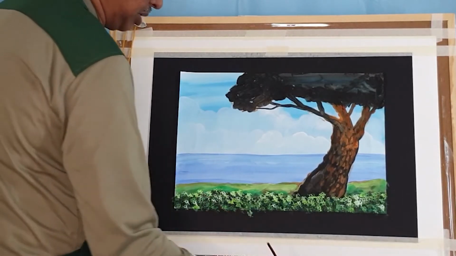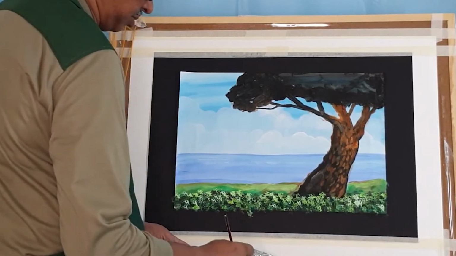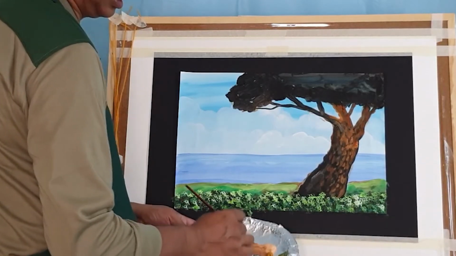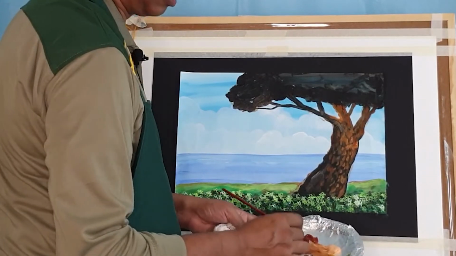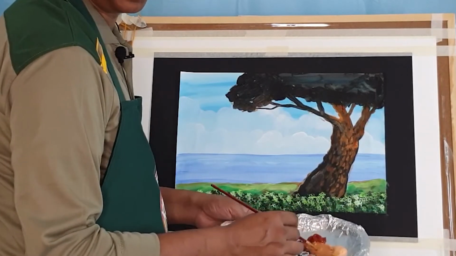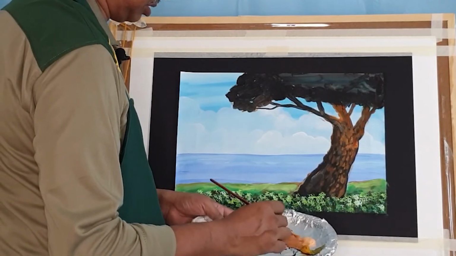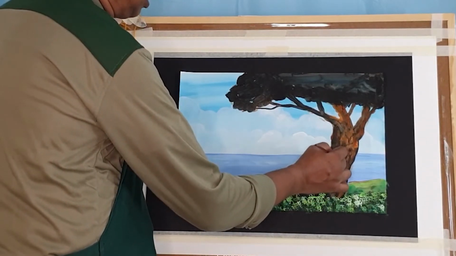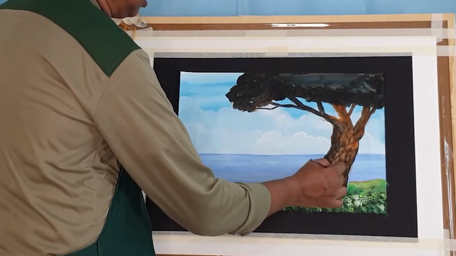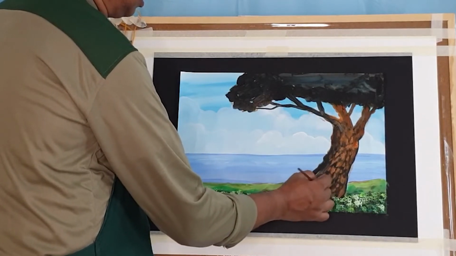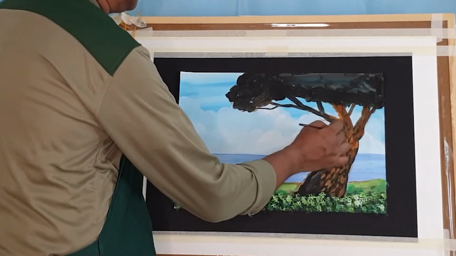You can always know about the cool colors and warm colors. Warm colors, as they say, you can always mix with red. Cool colors you can always mix with blue. That's the only thing. So you don't have to think too much about color theory. You just paint it, because it's only an experiment.